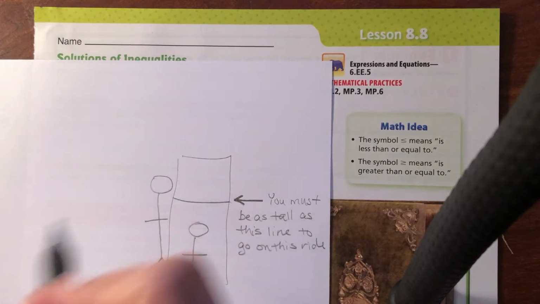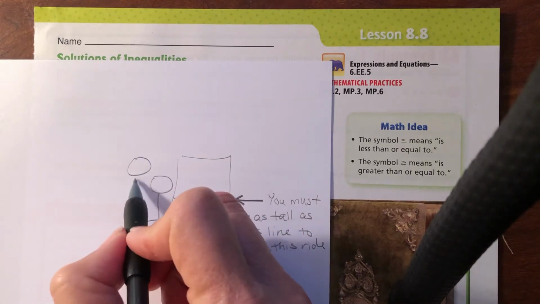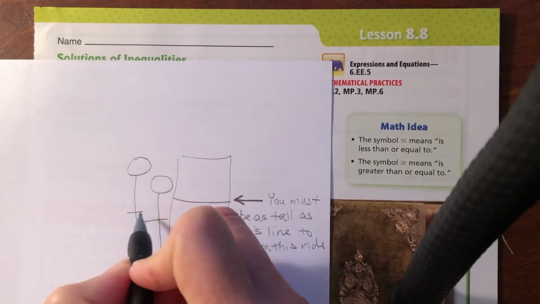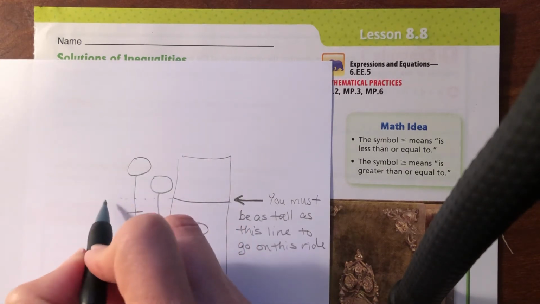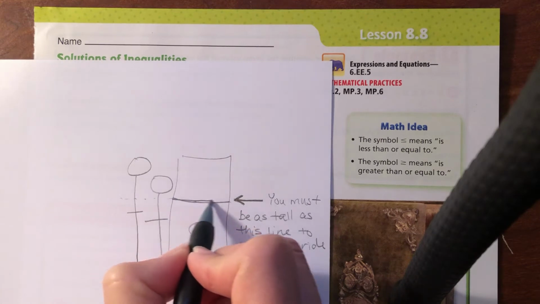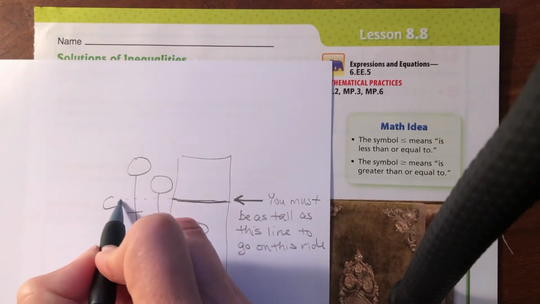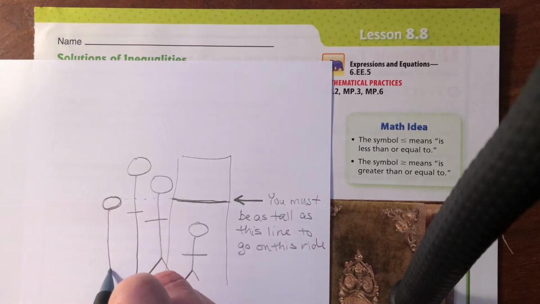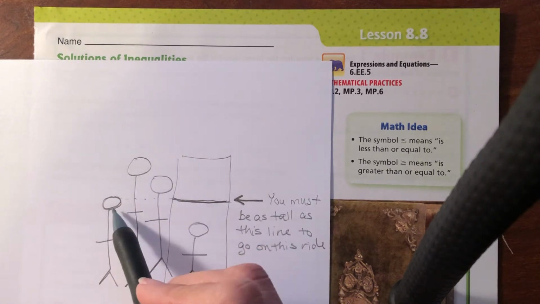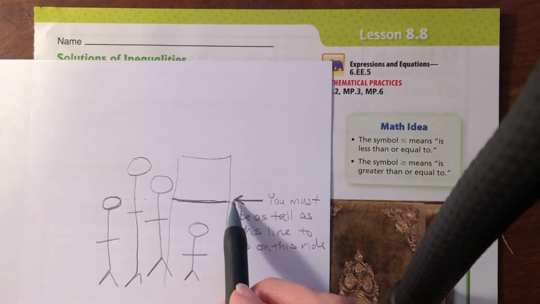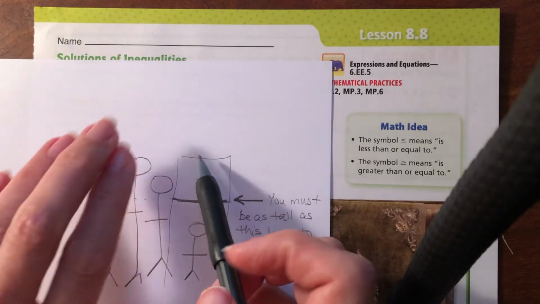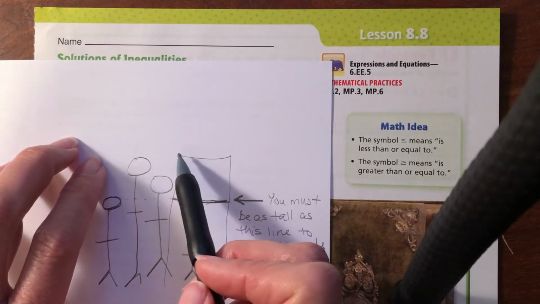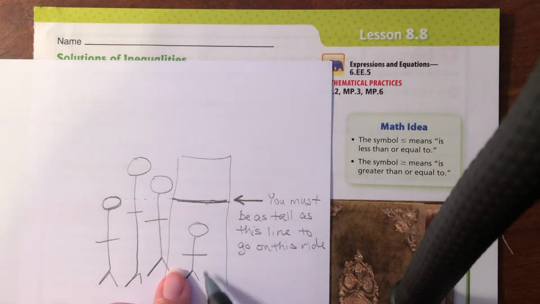But let's say your cousin is this tall, and let's say, where's the line? Let's bring it out here. Equal to this line. Let's say you are exactly equal to this line, so you can go on the ride. There's lots of people who can go on this ride. There's lots of solutions to this inequality, meaning there are many people who are going to fit this answer. There's a few that won't also.